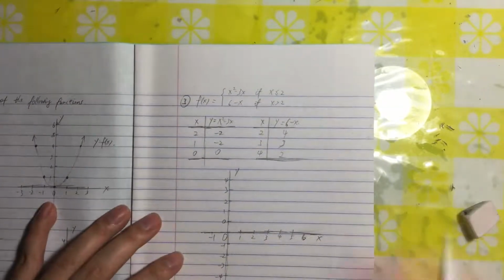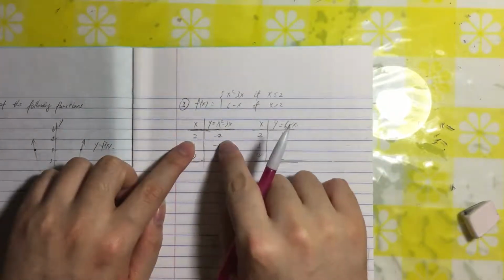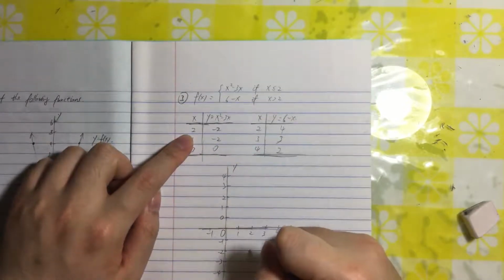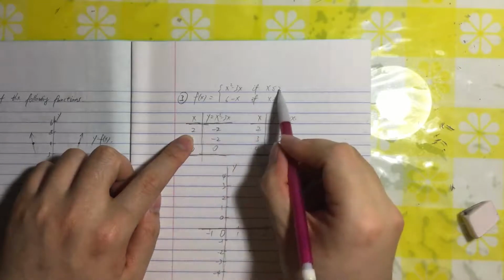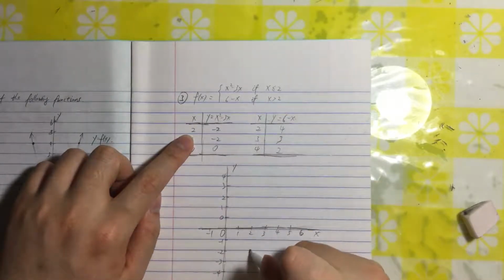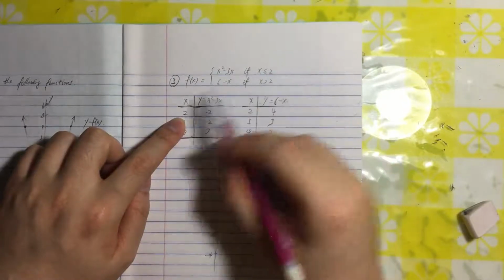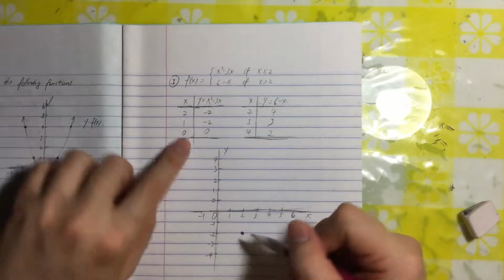Then plot points. For the first piece, the first point is 2, negative 2. When x is 2, y is negative 2, here. And number 2 is included in the first piece. It's a solid point. So when x is 2, we have a solid point.